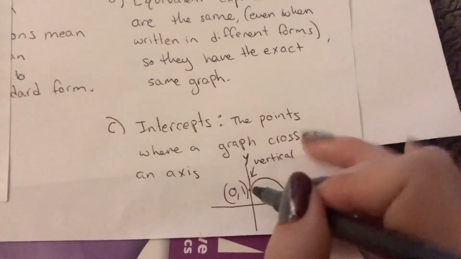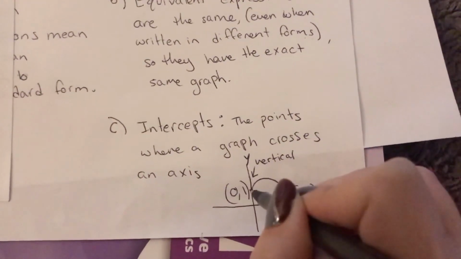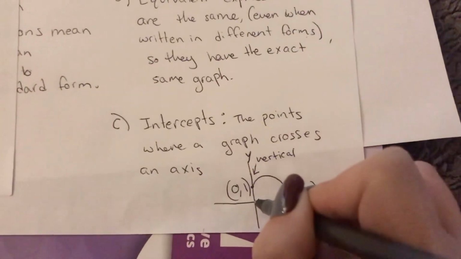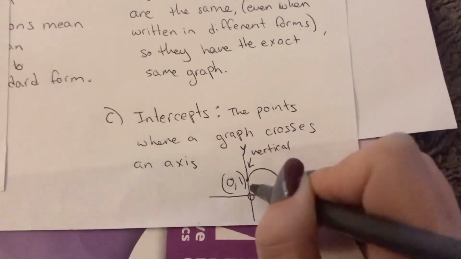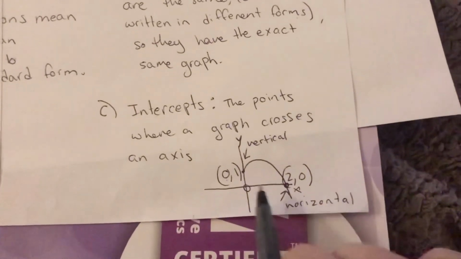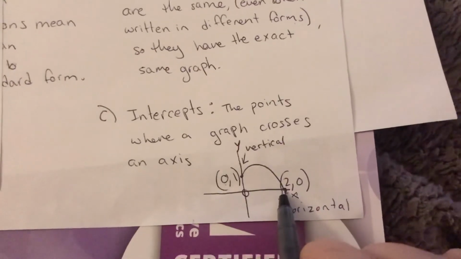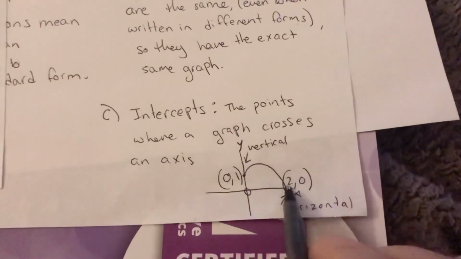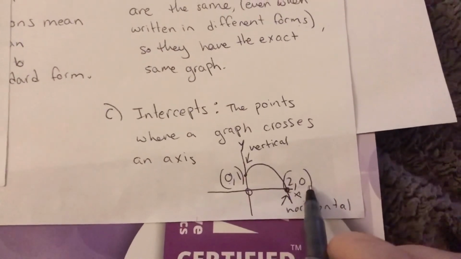So in this case, this parabola has a vertical intercept at (0, 1). Vertical intercepts on the y-axis always have an x value of 0, because here the x value is literally 0. So if I had to label this coordinate, it'd be (0, 1). Here I have a horizontal intercept. I go over x value first. X is at 2, and it does not go up into the graph at all, so the y value is 0. So in an x-intercept, the y value is always 0.